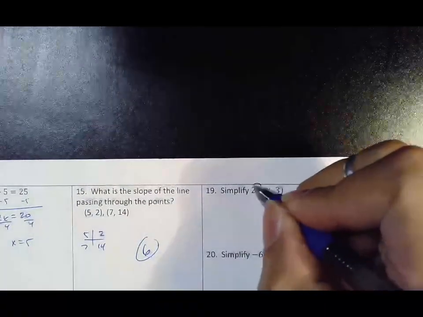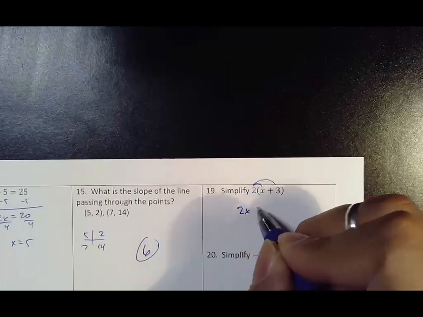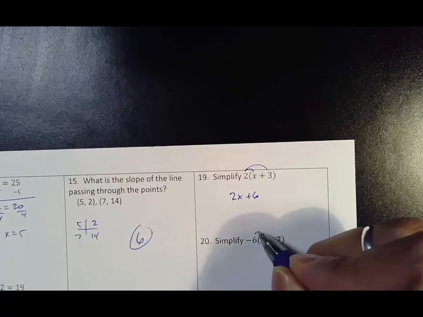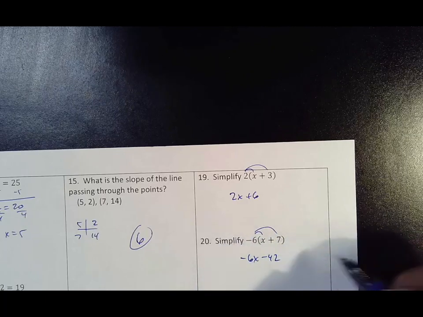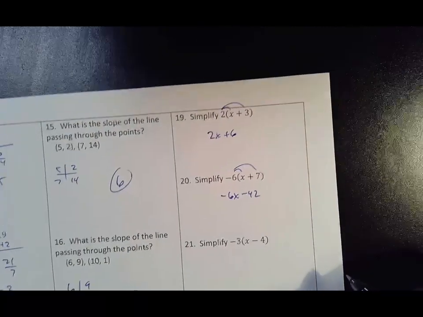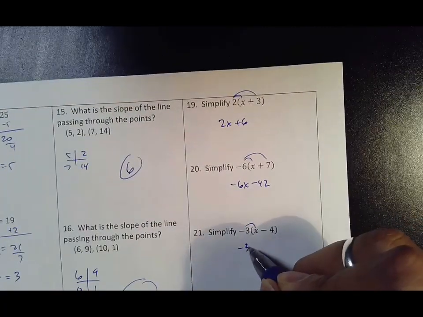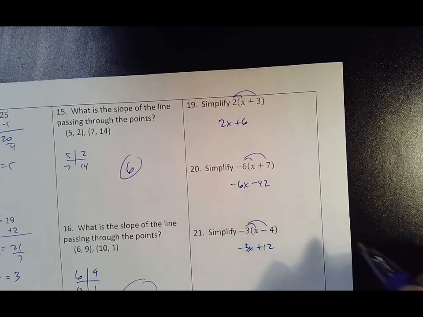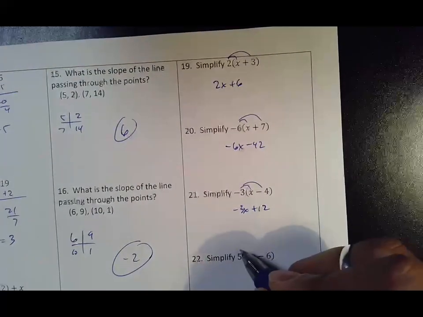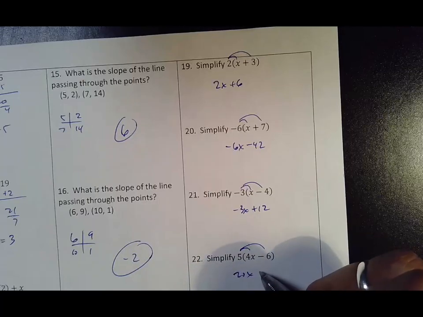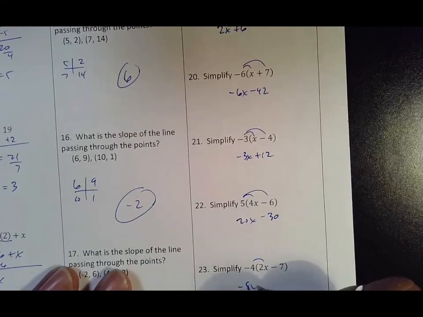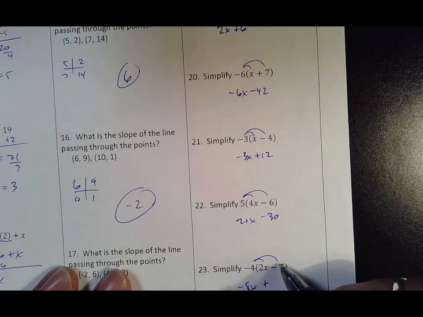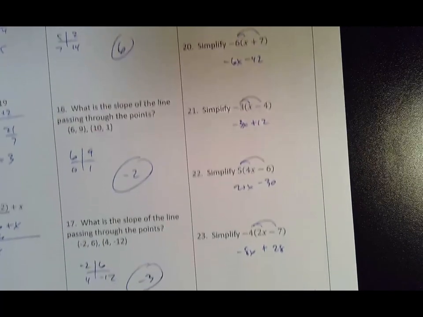Don't forget distributive property, which is still going to be important. This is 2x plus 6. Don't forget the negative changes it, so it would be -6x minus 42. That this would be -3x plus 12. That this would be 20x minus 30. And that this would be -8x plus, because that's a negative to a negative, 28.